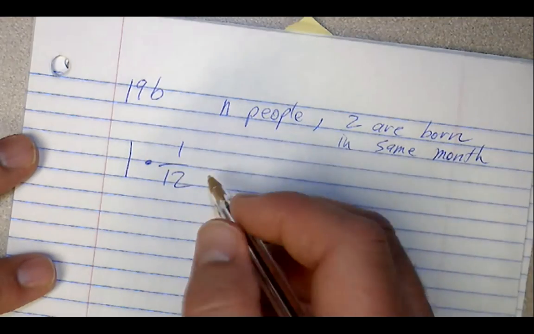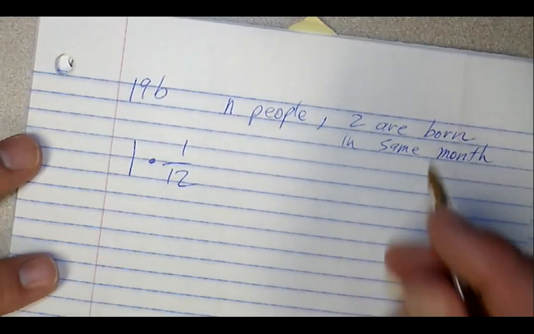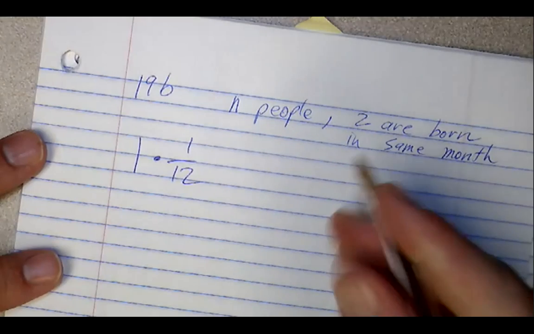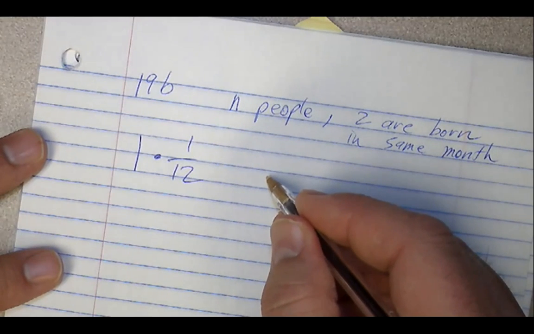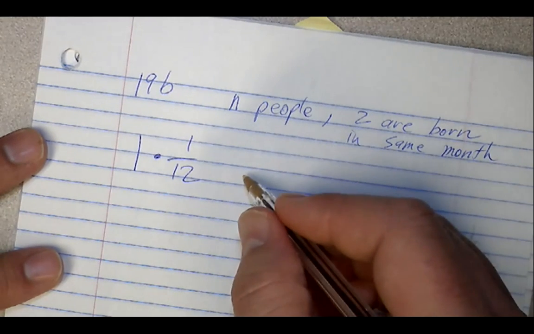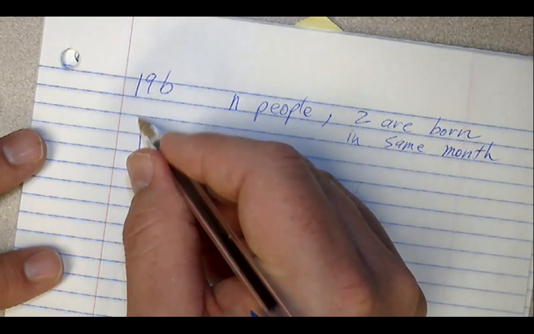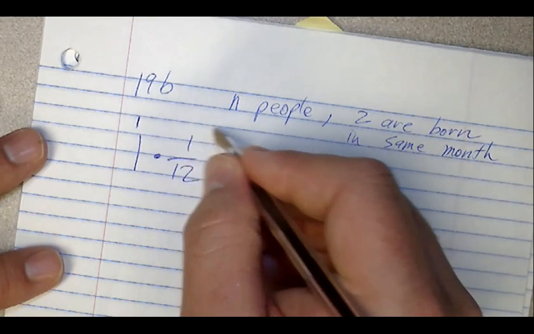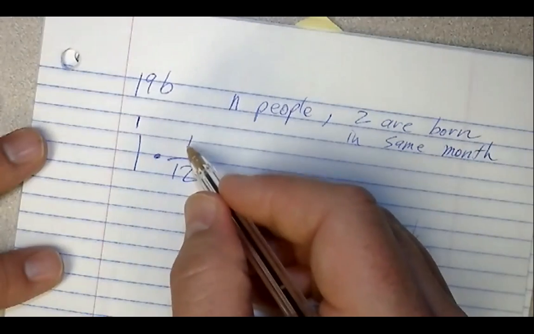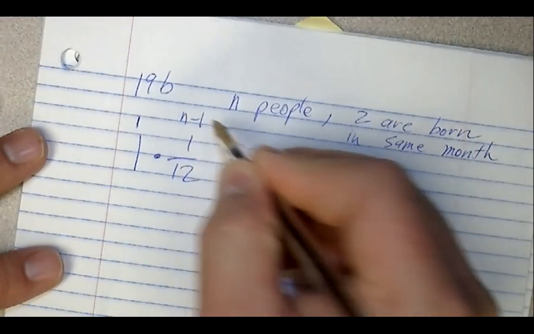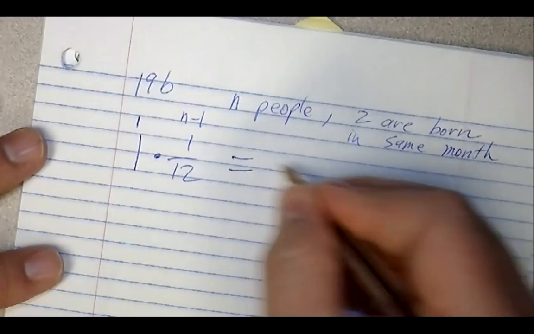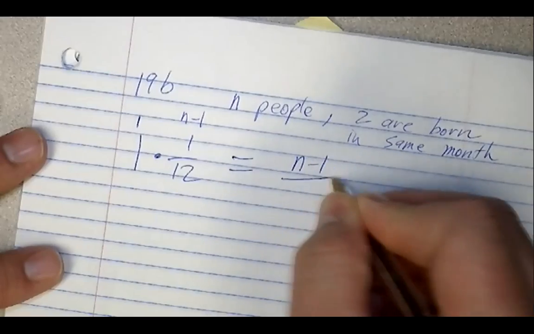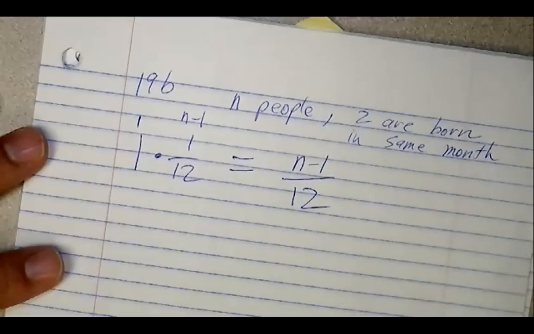Well, now we're choosing more than 2. This is 1 person. And now, instead of 1 over here, we're going to have n minus 1. So I think it's going to be n minus 1 over 12.